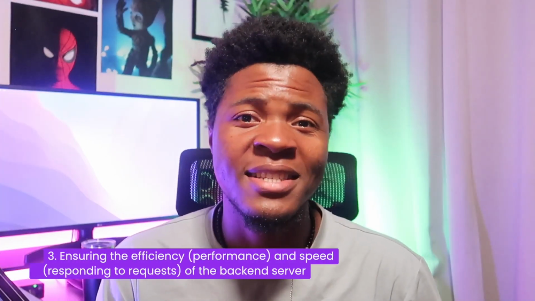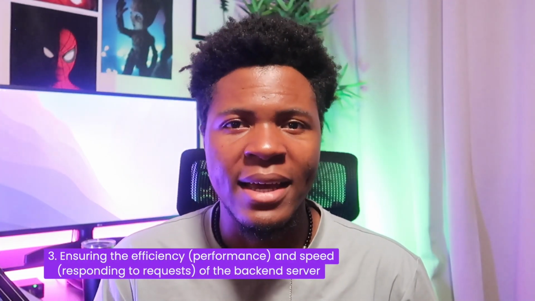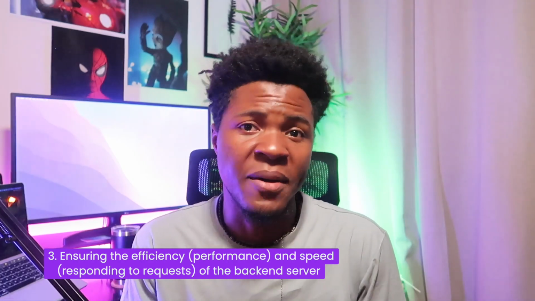The third responsibility that can be associated with backend development is ensuring the efficiency and the speed of backend servers. Efficiency here is performance, and of course with speed, you want to ensure that the response time of a backend server to a request is very low. It's not like a user has to wait for a long amount of time.